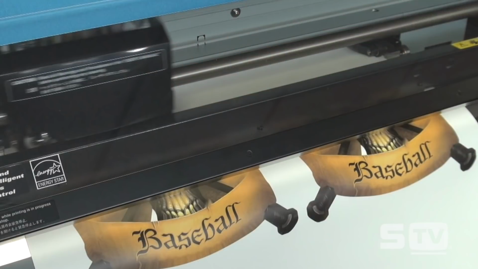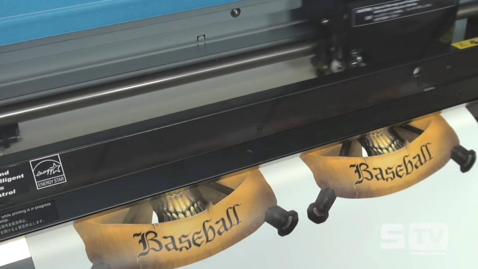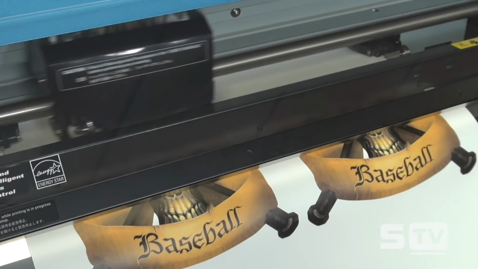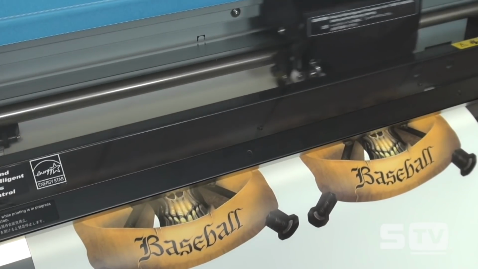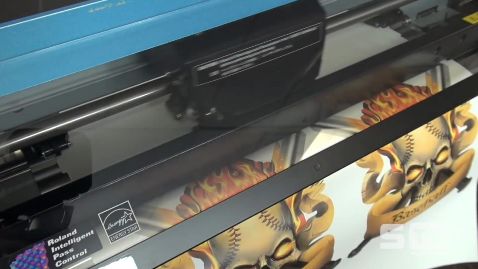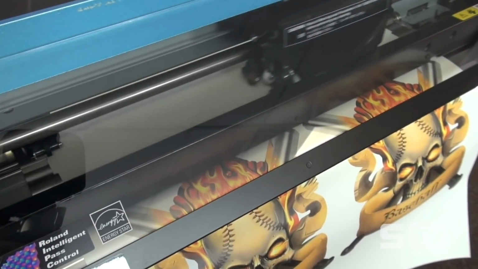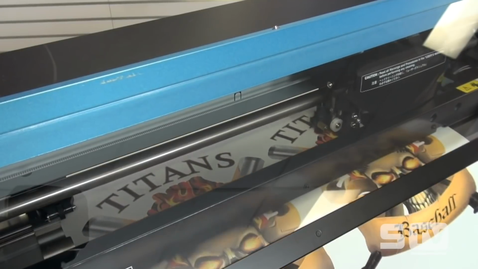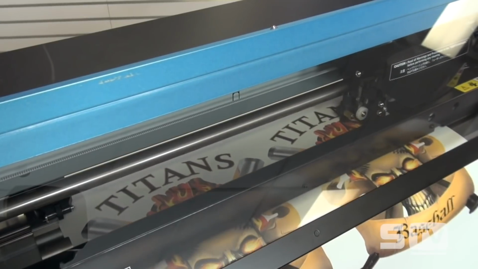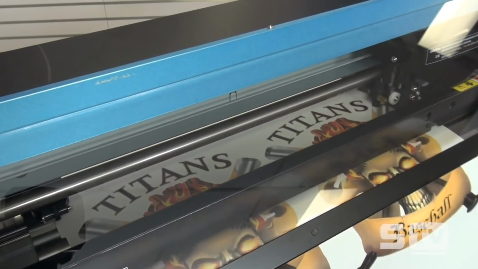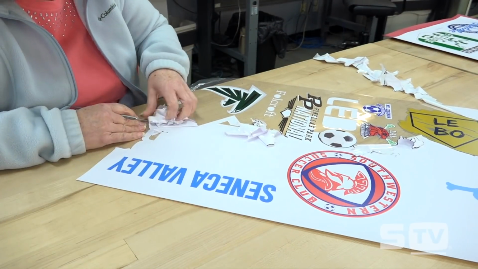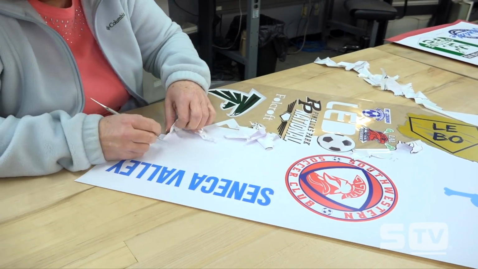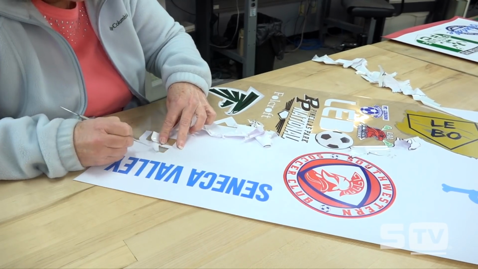All right, so this is a large format. I believe this was on the VS300i by Roland. And what we have is just a white heat transfer vinyl being loaded in there and printed on. And then now it's feeding it back in and cutting. So this is commonly known as a print cut. Now with this process, we do have to weed out everything that was printed. So that is the process that you're seeing here.